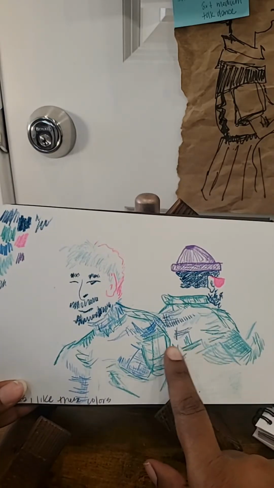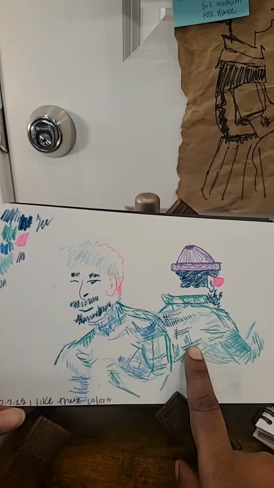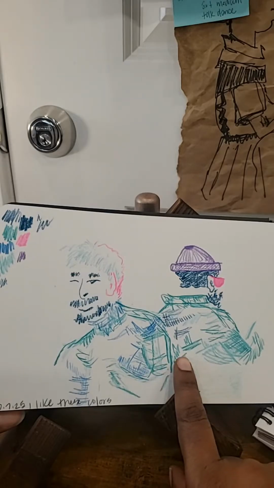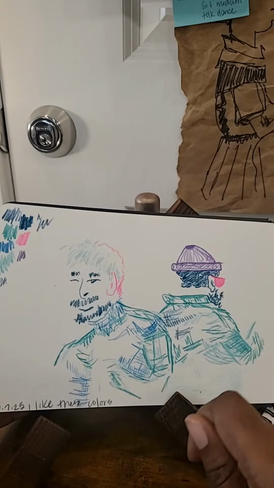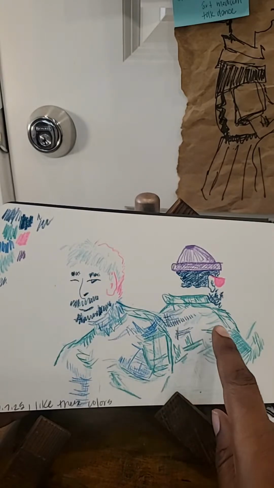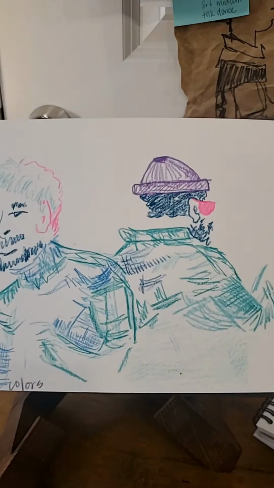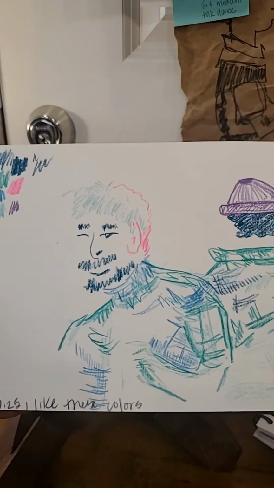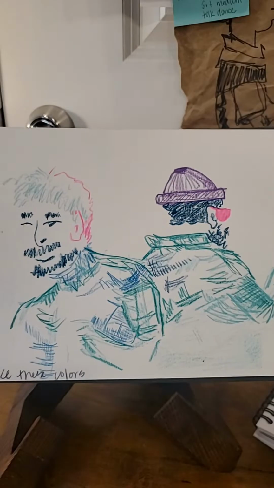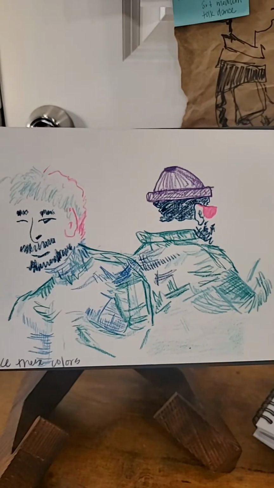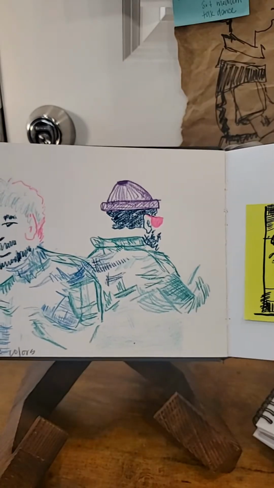This is an image that I created after doing some brief master studies of Yann Kebbi's style and incorporated that into this color pencil drawing. And I think this one came out really cool. I really love the color palette. And I really like the marks that I was able to make and the definition.